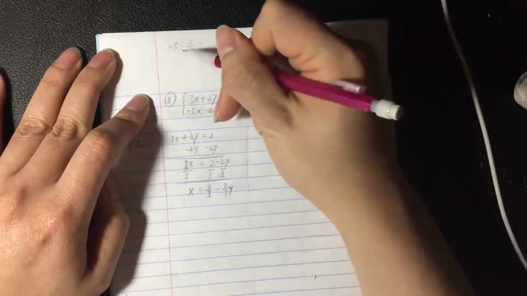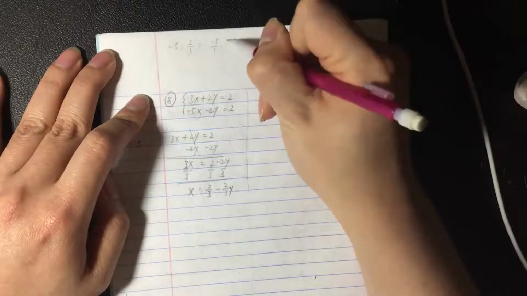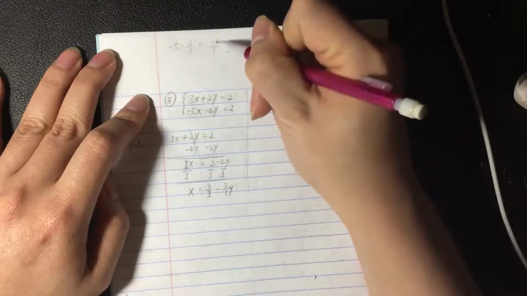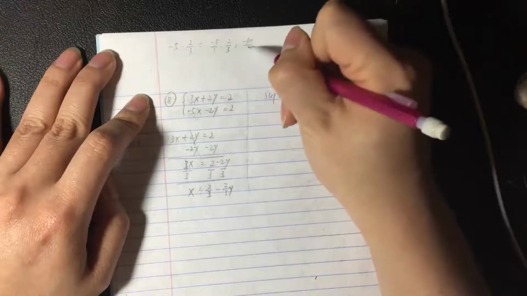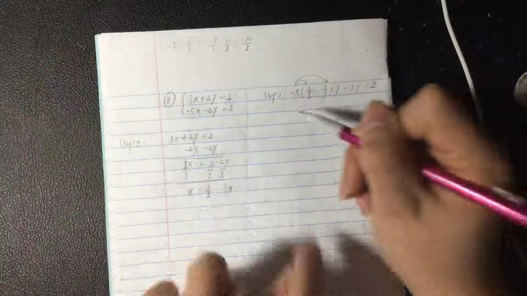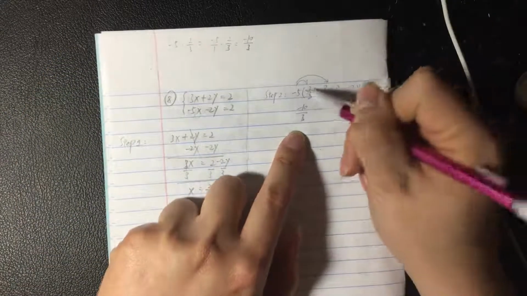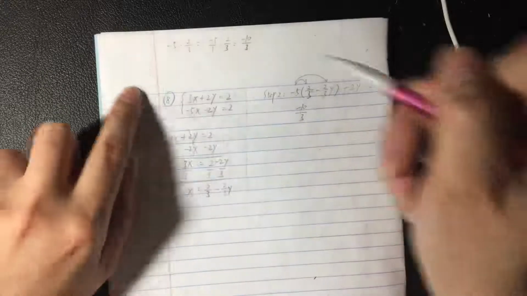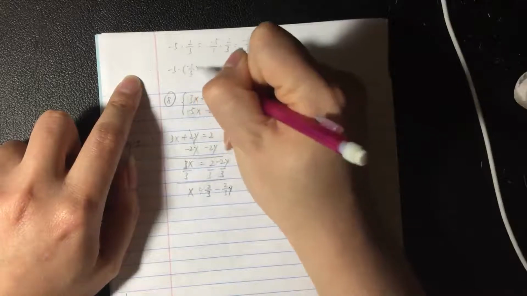When we have a whole number multiplied by a fraction, we write the whole number over 1. Then multiply. We multiply the top to the top, bottom to the bottom. I get negative 10 over 3. Then multiply negative 5 by negative 2 over 3.